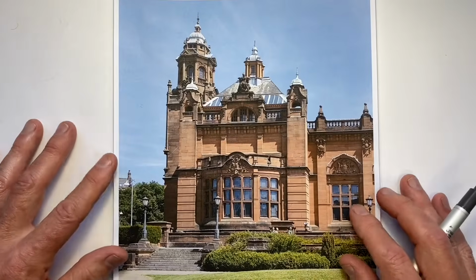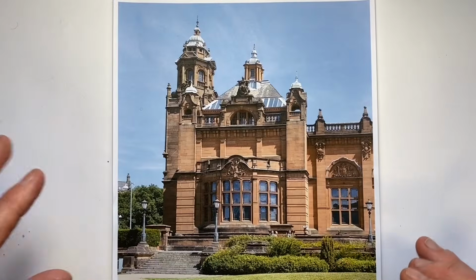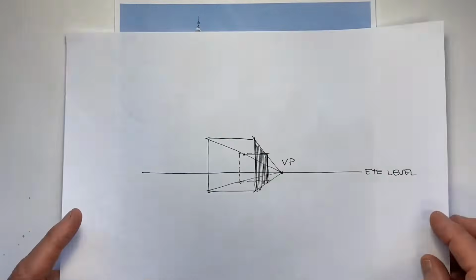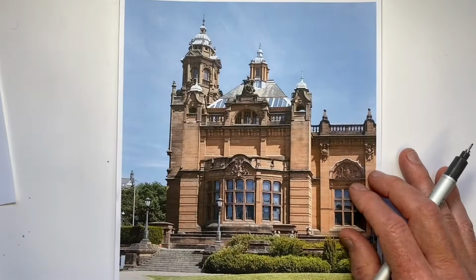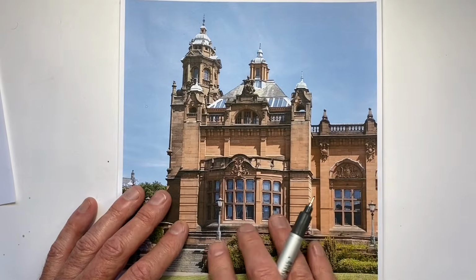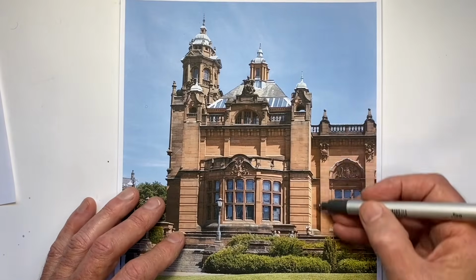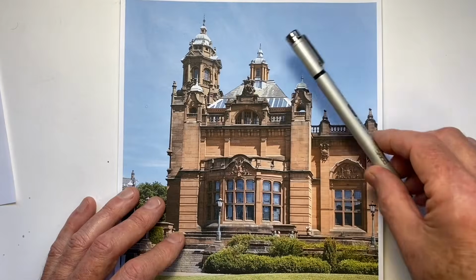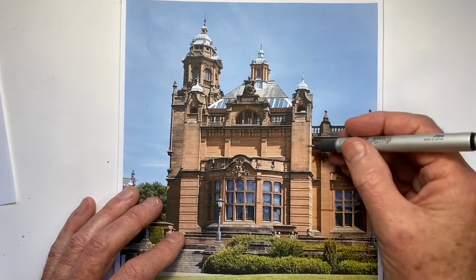So we need to look out for 1-point perspective when we're looking straight on at an object. Here's part of the Kelvin Grove Museum and Gallery in Glasgow. This perspective reflects this, in that we're not exactly in front of it, we're slightly to the side, and we can see there is a very slight perspective view of the side.